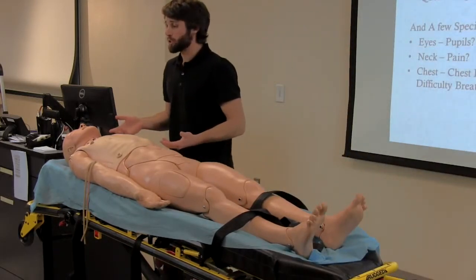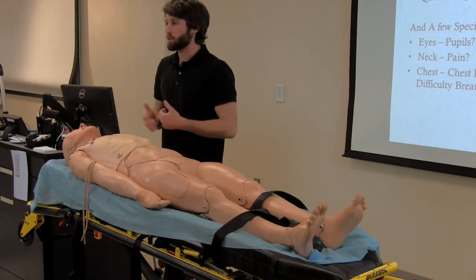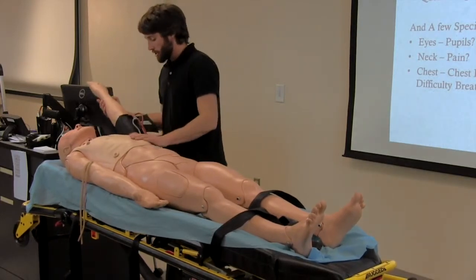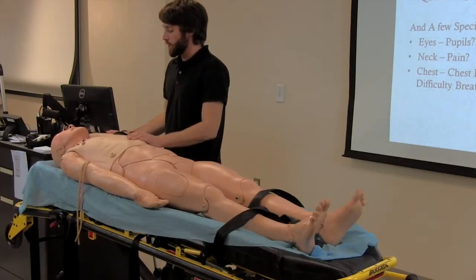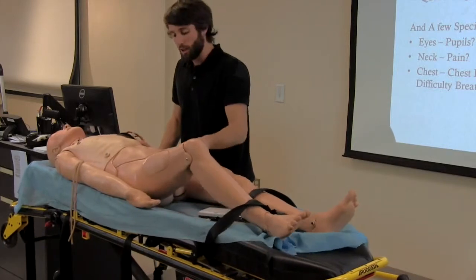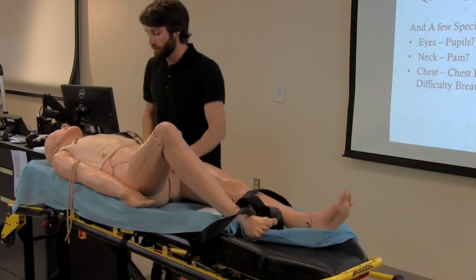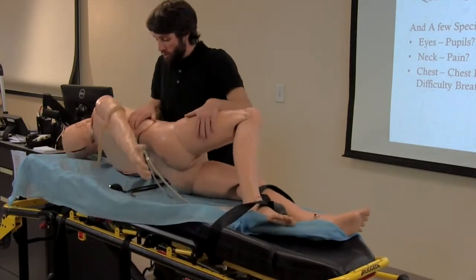At this point, I'm almost done with my physical exam. It's now time to check the back. So I want to log roll my patient. The easiest way to log roll them is to first move their inside arm up. We can also lift the outside leg into a 90-degree position. I'm going to roll this patient towards me.